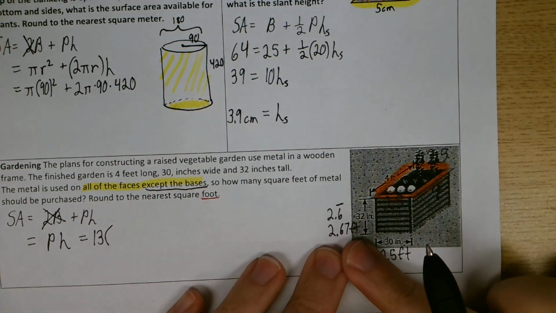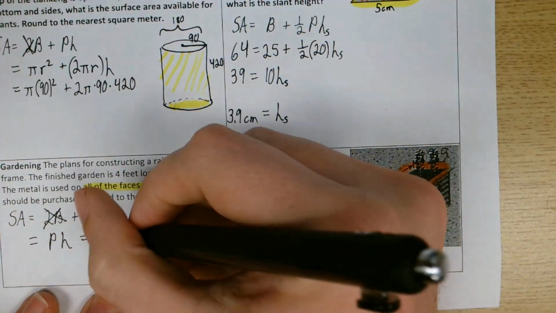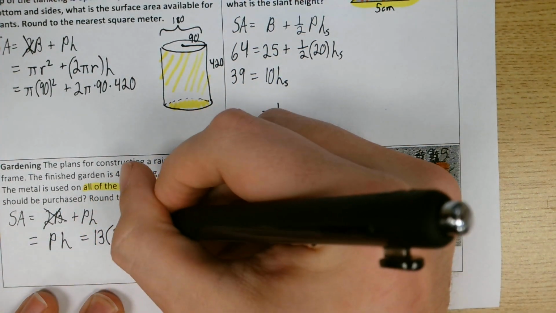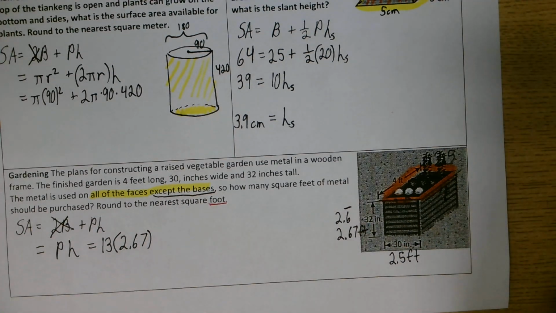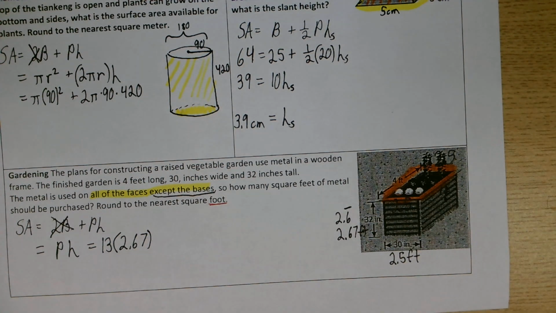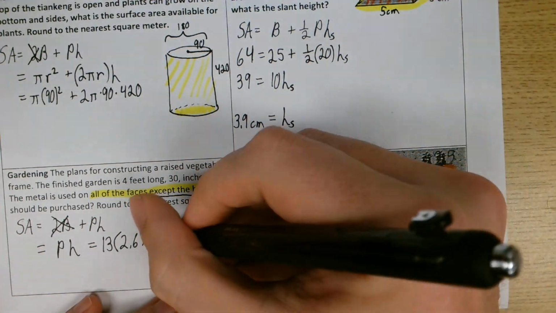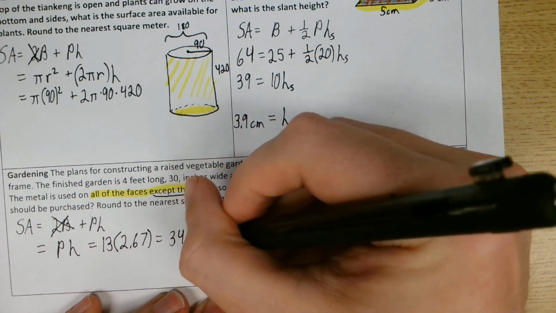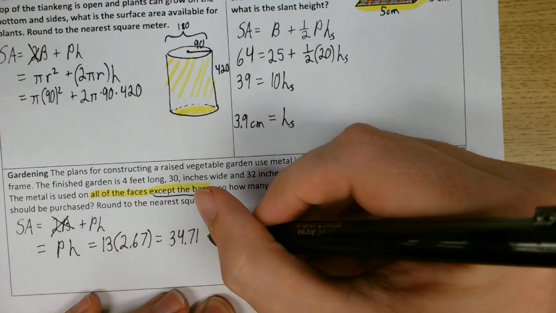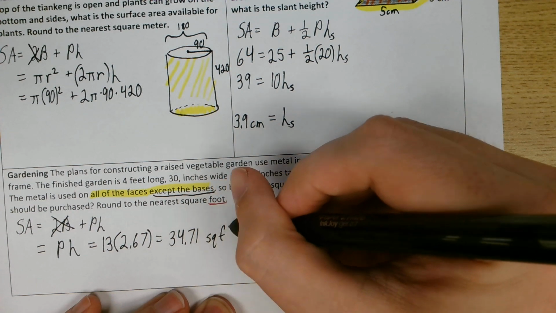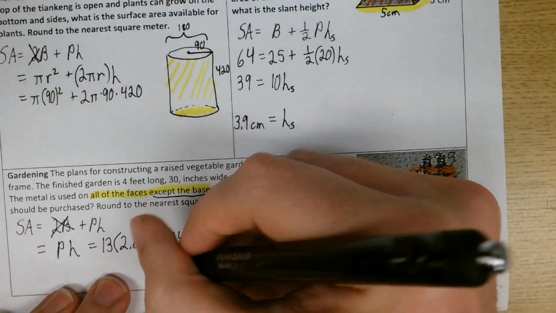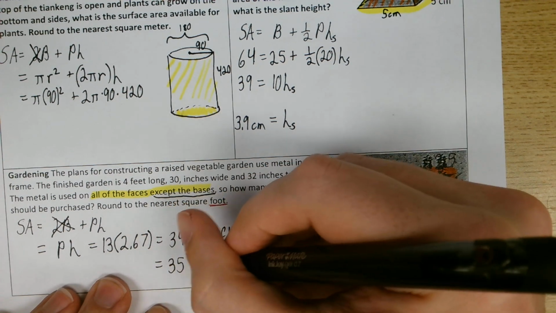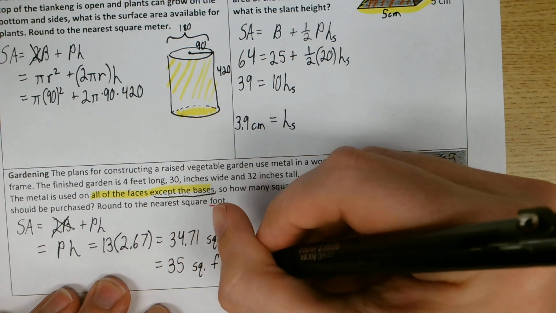The height, we're going to use 2.67. We multiply 13 by 2.67. We get 34.71 square feet. But we want to round to the nearest square foot, so we would say it's 35 square feet.